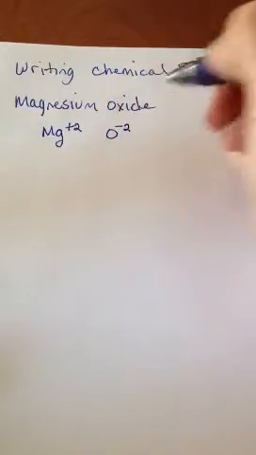So our first example is magnesium oxide. The symbol for magnesium is Mg. Magnesium is in group 2, so its charge is positive 2. Oxide refers to oxygen. Oxygen is in group 6, so its charge would be negative 2.